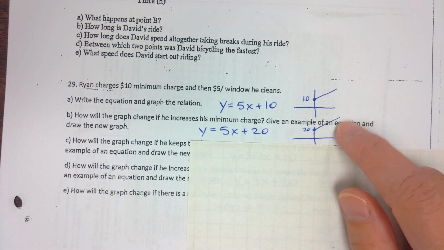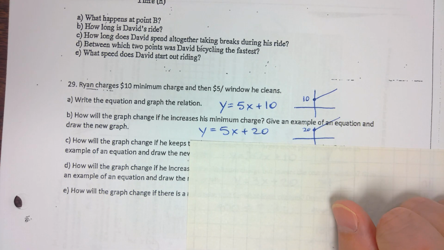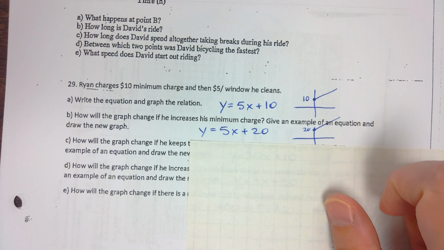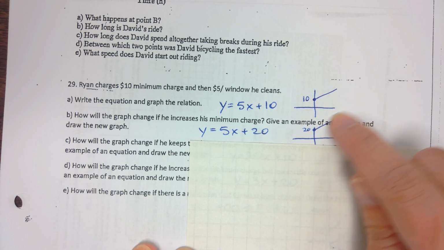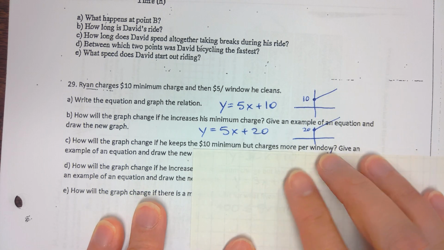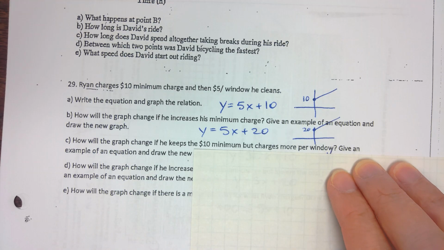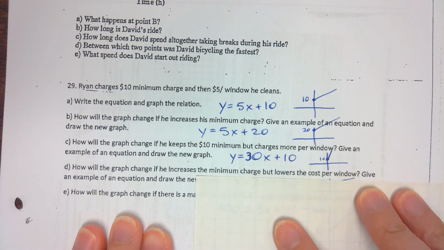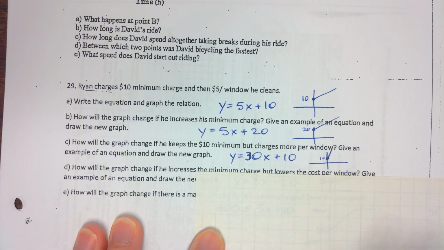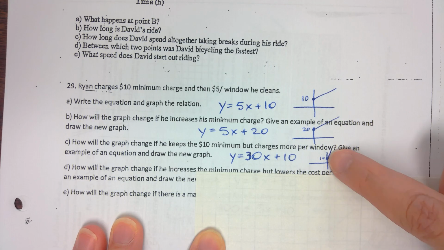How's the slope in these two lines? Aiden, I'm talking to Ryan. How's the slope for these two lines? The slope's the same. That's why you can see it's parallel. What if now you want to keep that $10, but you are charging more for each window? More steep. Excellent. So you're charging $30 now. Talk about the rate increase. Much more steep.